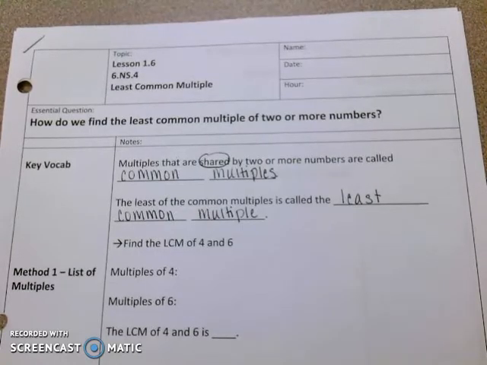If you're finding multiples of 3, 3 times 1 is 3. 3 times 2 is 6. 3 times 3 is 9. So 3, 6, 9, 12, 15, those would be multiples of 3.